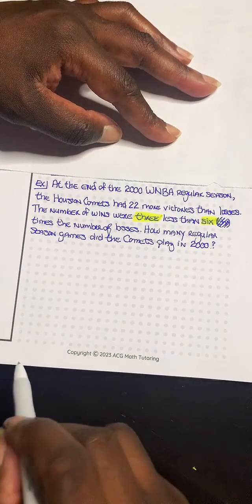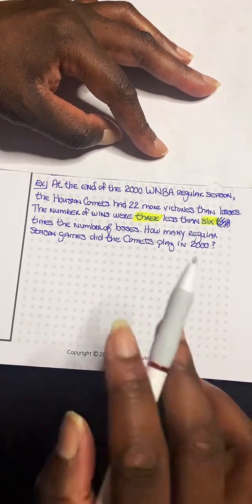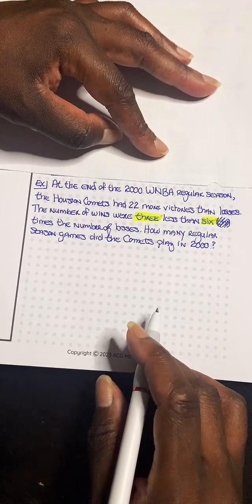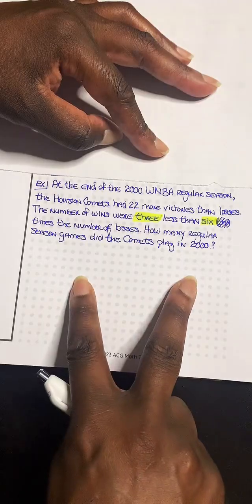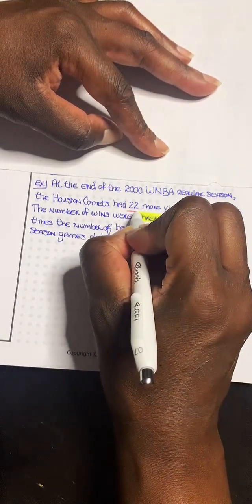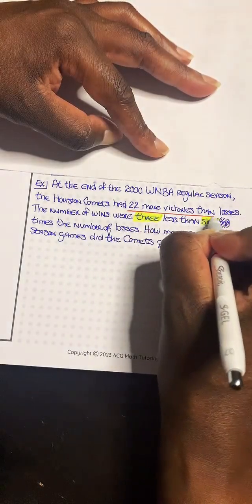I know, it's crazy. But we have two situations here, okay? Yes, it's the same team, but there's two things they're talking about. The first thing they mention is 22 more victories than losses.